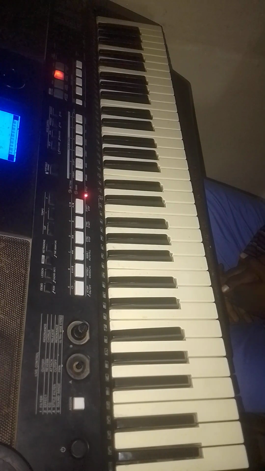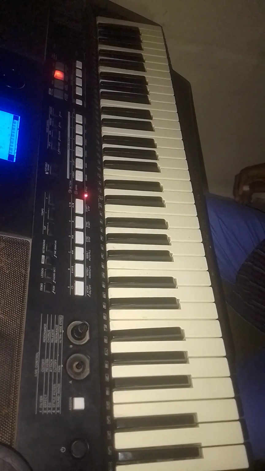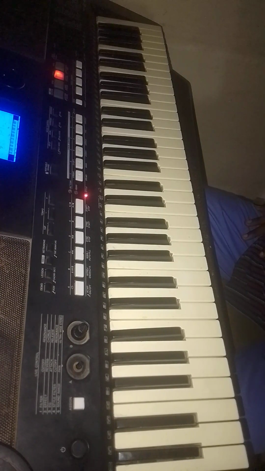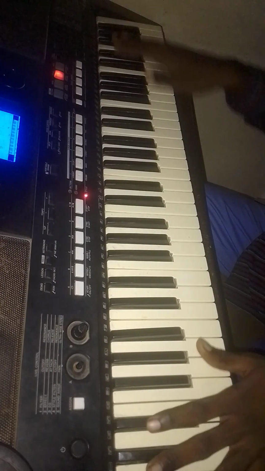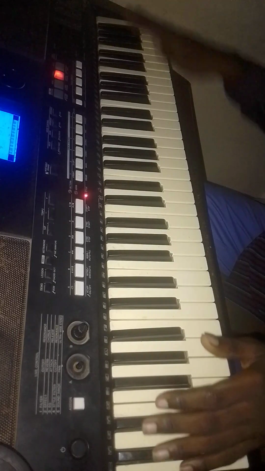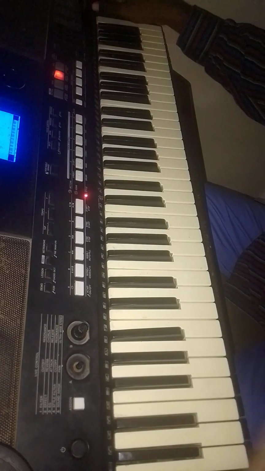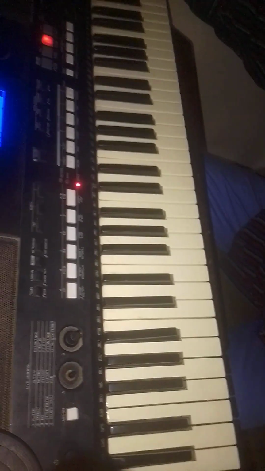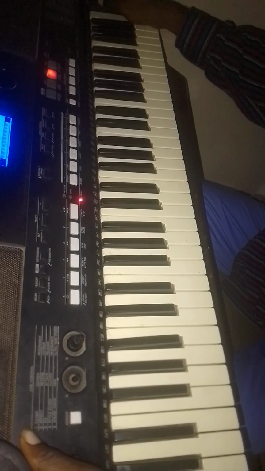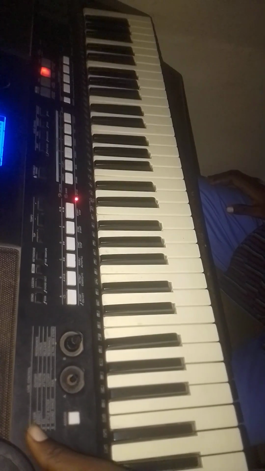We are not doing much in this class. You are wondering why I have not started explaining to you. What you are going to do in this class is simply to learn how to identify the keys on the keyboard. You will know what each of these keys is called. Oh, by the way, this is a Yamaha PSR E433, a very old model. So, yes, that's this keyboard.